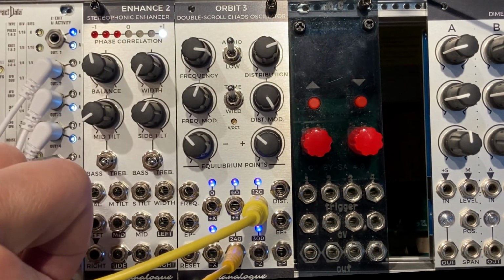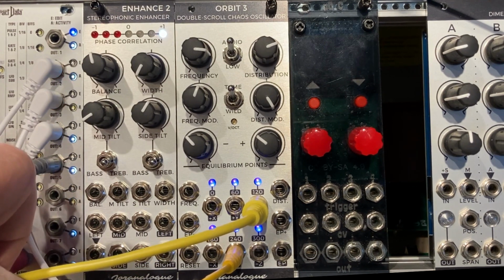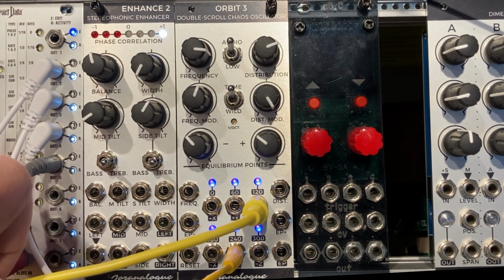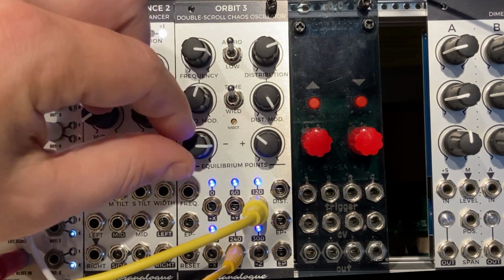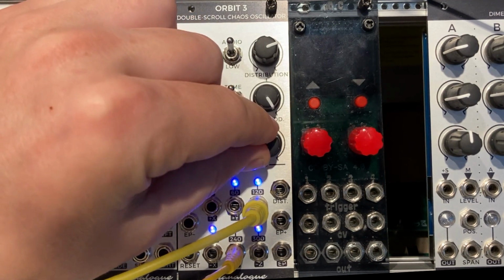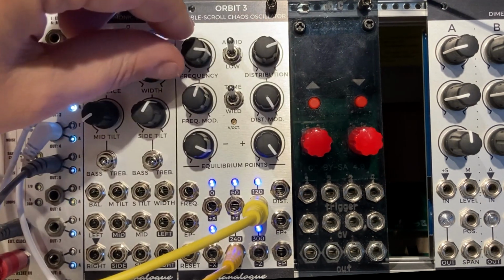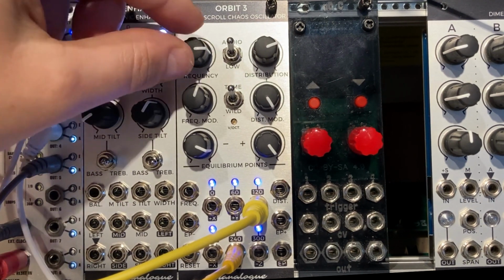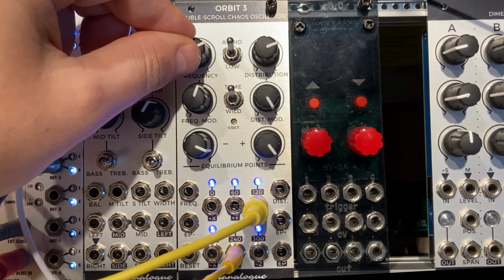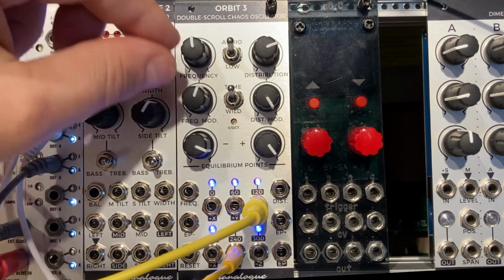Of course, the envelope itself changes also a lot. Okay, lots of different spiky metallic sounds. Really punchy also. So as you can hear, plenty of sounds to be found here, even in the lower register.